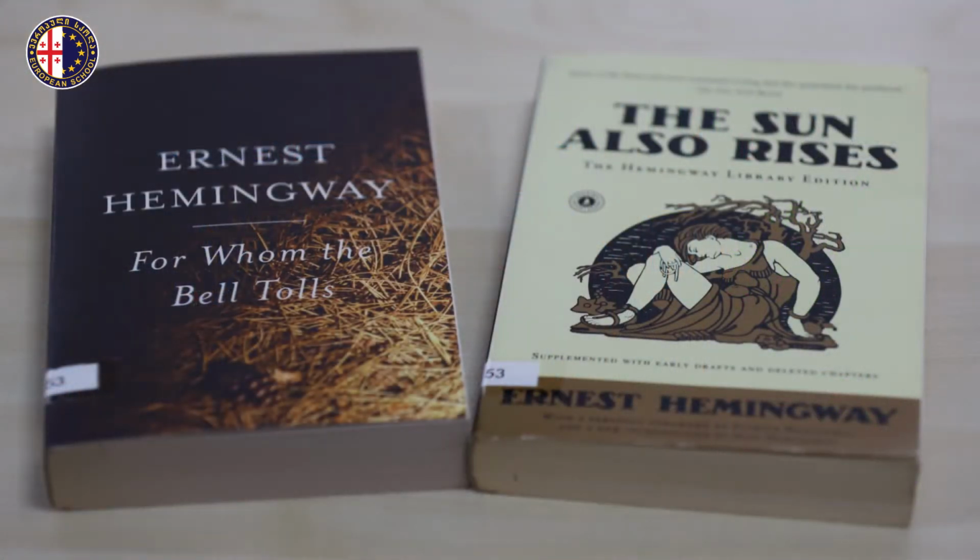Now, I have two books here to the side of me. I'm not sure if you can see them, but here they are. I'll talk about this one first, and then I will move on to this one, which I would probably recommend more to start with. Let's start with For Whom the Bell Tolls.